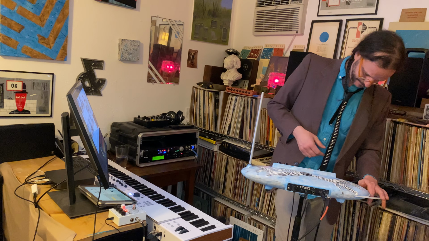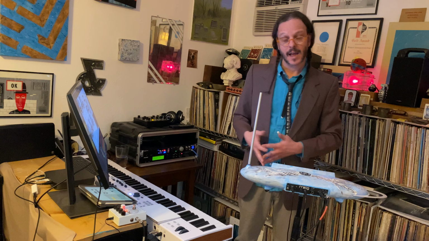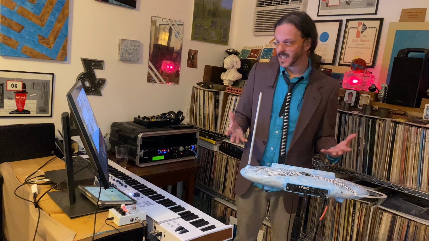So that is the technique that I stole from a 6-year-old, although I developed it a little bit since then.